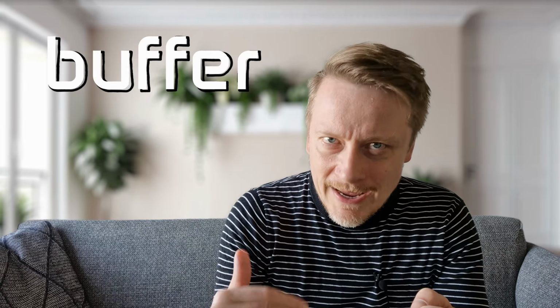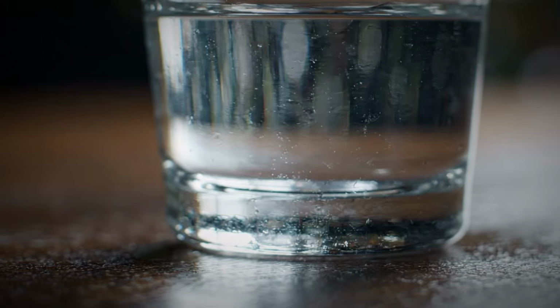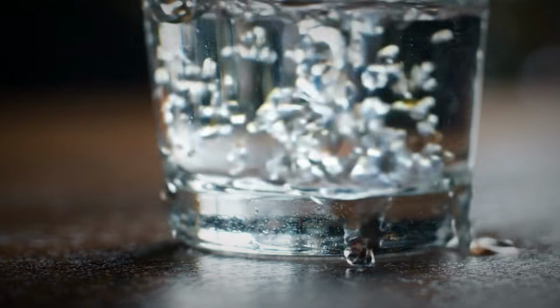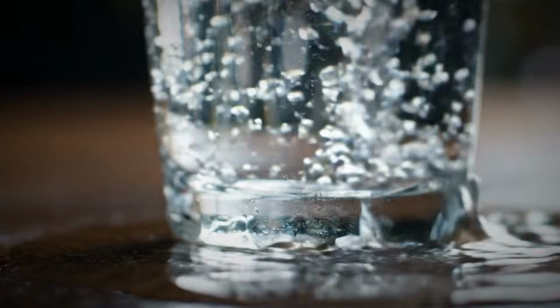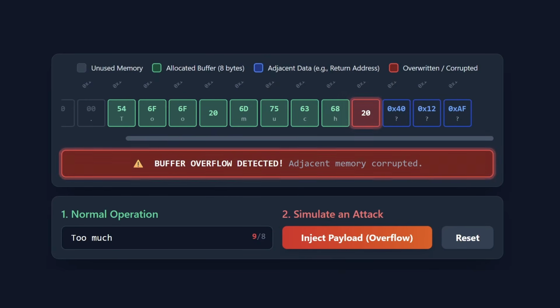That fixed memory space is what we call a buffer. You can think of a buffer like a physical glass of water. It has a clear maximum capacity. If you keep pouring water into the glass after it is already full, the water doesn't just disappear, it spills over the rim. In computer memory, when you pour too much data into a buffer, the excess bytes spill out and overwrite adjacent memory addresses. In Doom, this spillage overwrote critical game instructions, causing the entire program to collapse.